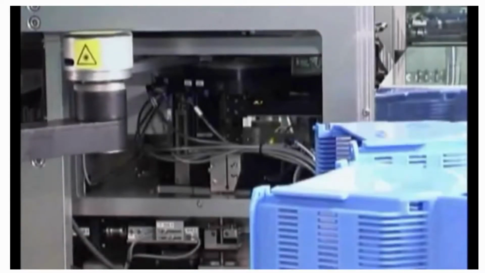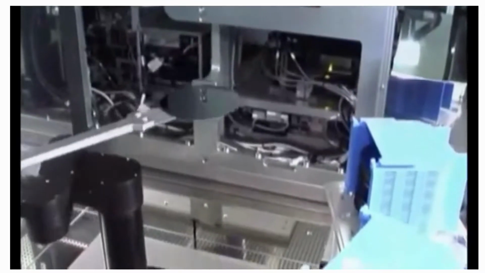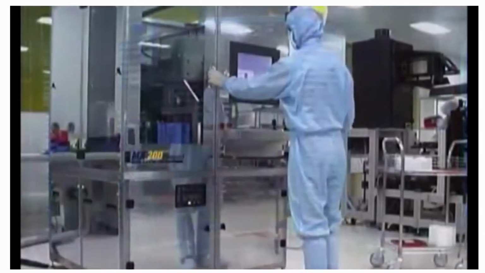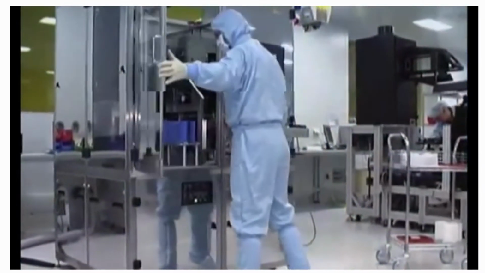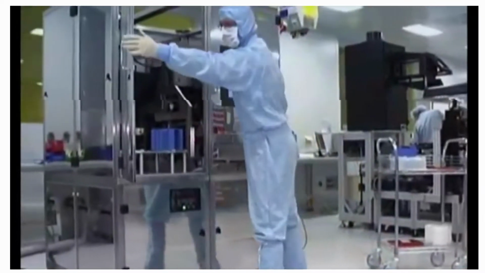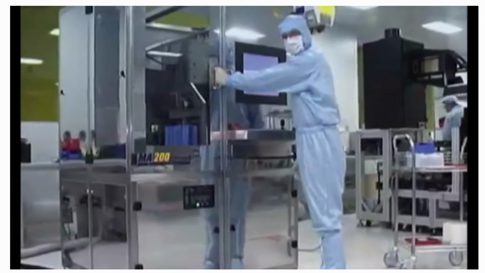A microscope for bottom side alignment is optionally available. It can process substrates with thicknesses of up to 4 millimeters. The MA200 Compact is a master when it comes to detail.